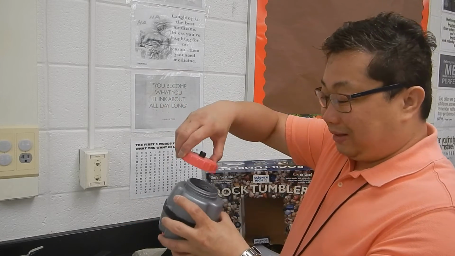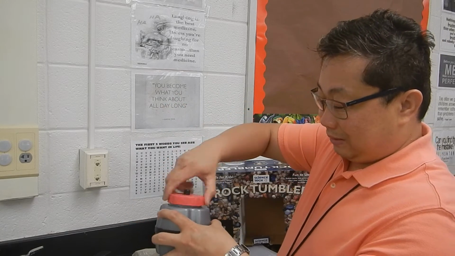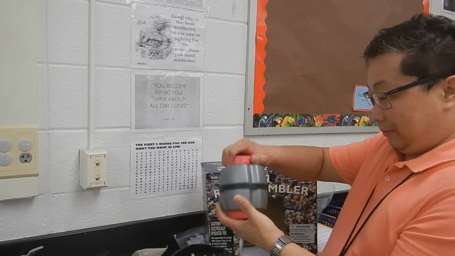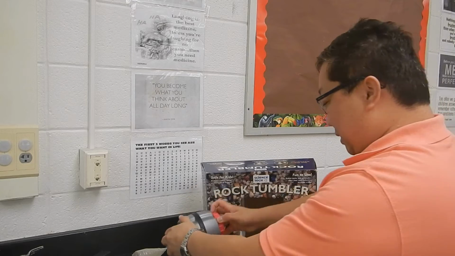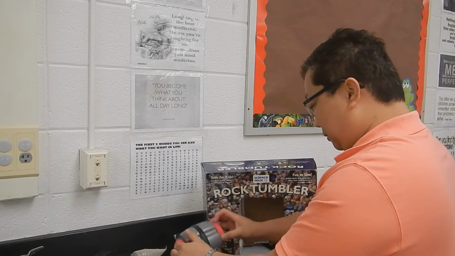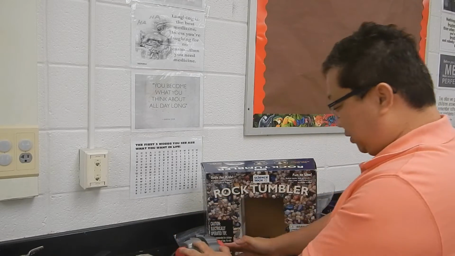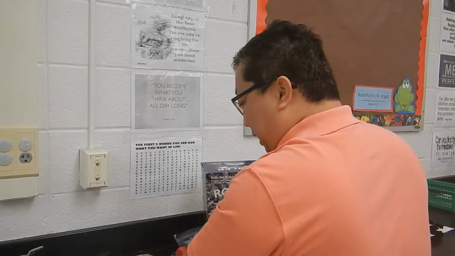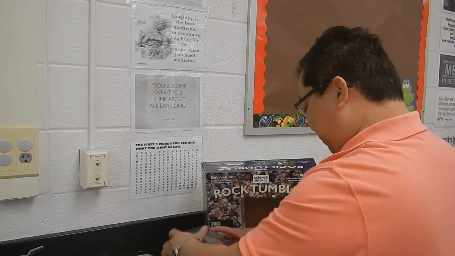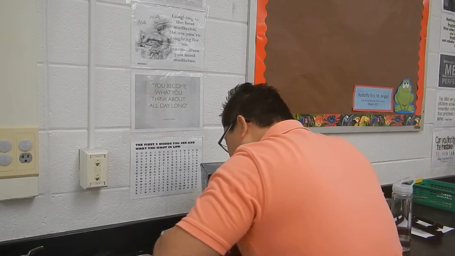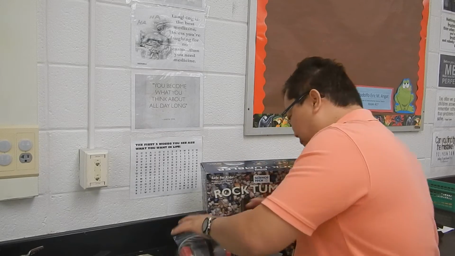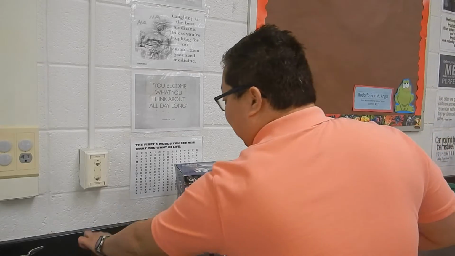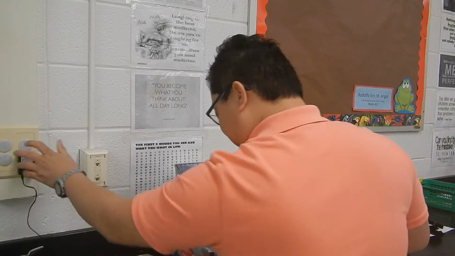So I'll be covering it now, and make sure that it's tightly sealed so that the water won't leak. I'll be putting it here. Okay, should fit. And then I'll be putting the cover, and then I will plug it in.